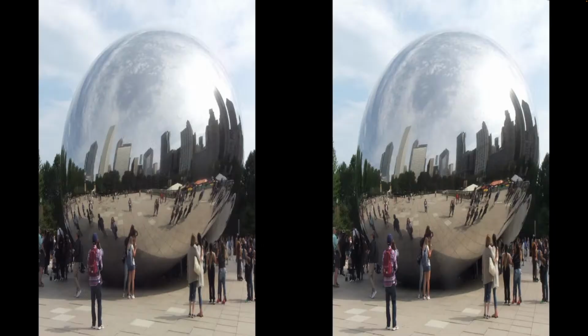This is nicknamed the Bean. It's in Millennium Park in Chicago, and the shot has the skyscrapers reflected in it. It's called the Cloud Gate, that's the real name for it. I often wonder how they keep it clean. Well, they just refurbished it a while back. I think they had it closed for a while.